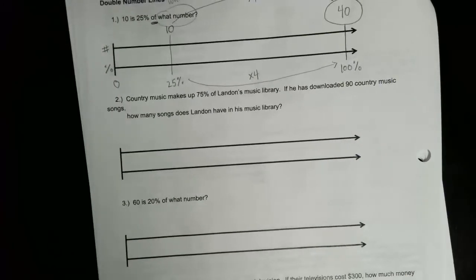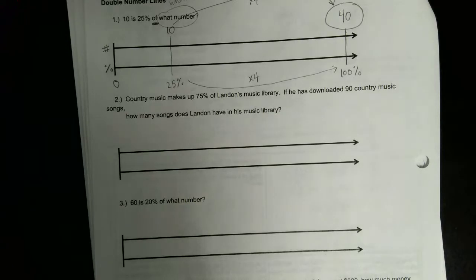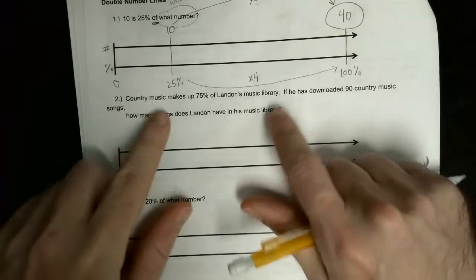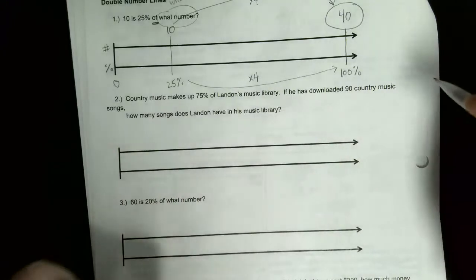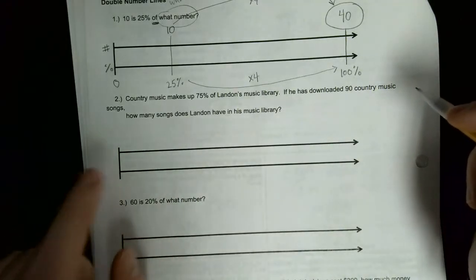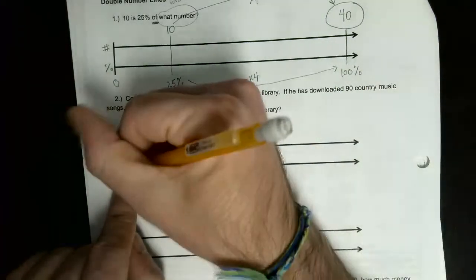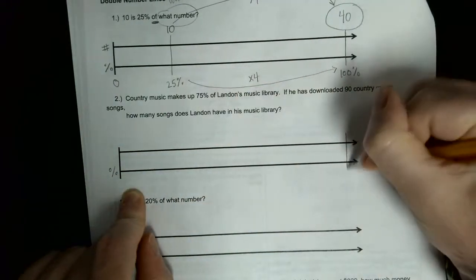Country music makes up 75% of Landon's music library. If he has downloaded 90 country music songs, how many songs does Landon have in his music library? I apologize, the question's kind of weirdly printed out here. So I'm going to set this up. Again, I'm going to put percent on the bottom, and I'm going to make a line at the very end.